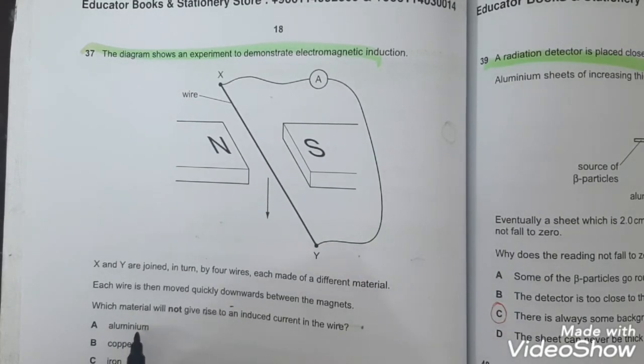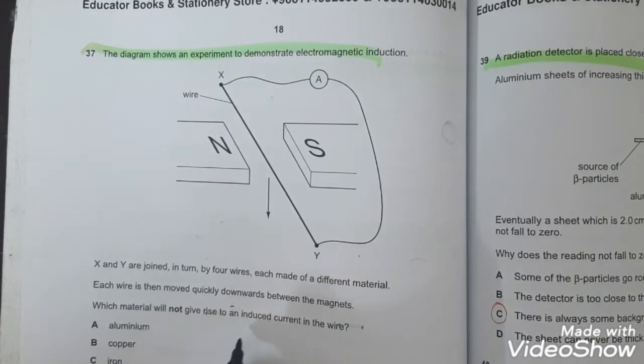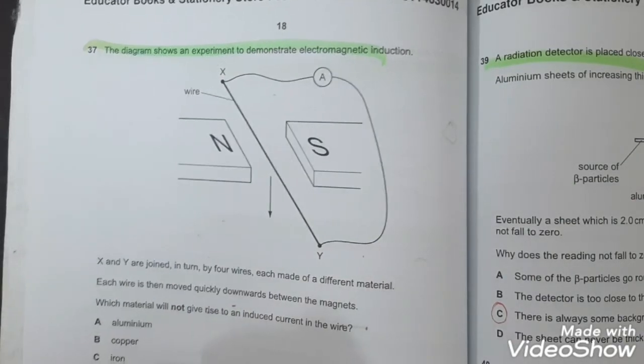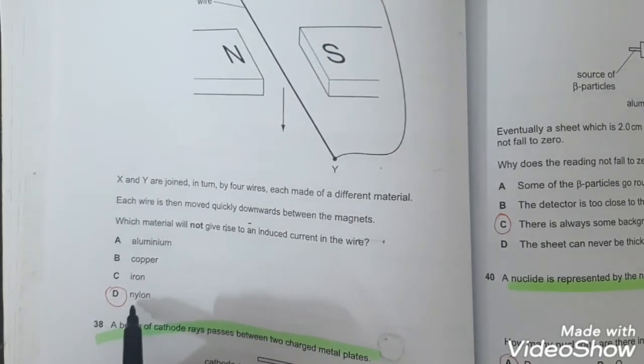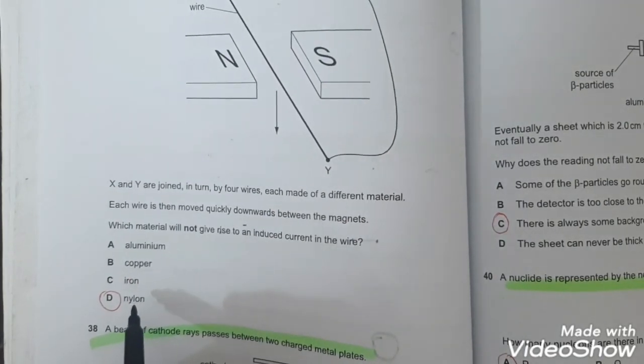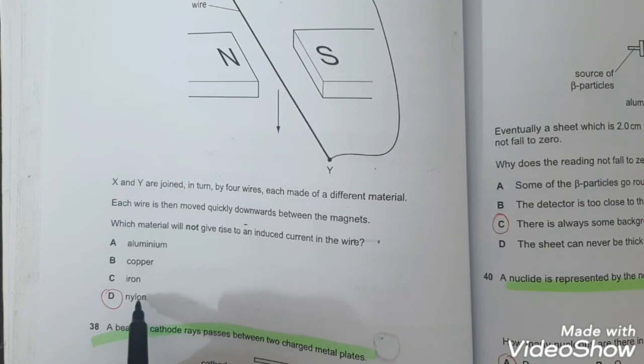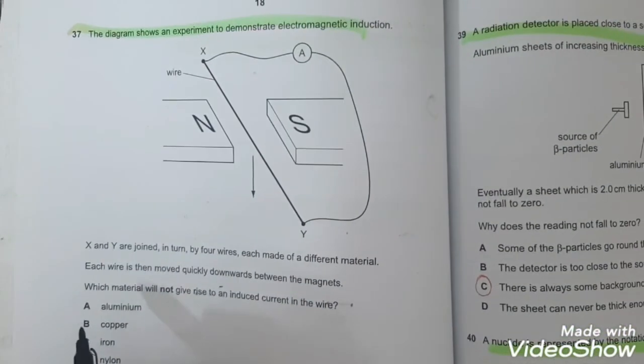First is aluminum. This is correct because it will give rise to induced current. Then B is copper, which is also correct because it is a magnetic material. Then C is iron because it is also a magnetic material, whereas D is nylon, which is an insulator, so this will not conduct electric current. So D will be the correct answer for question 37.